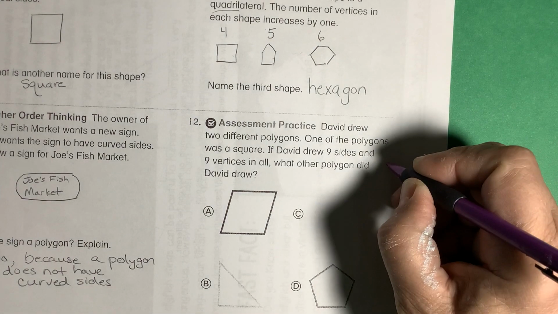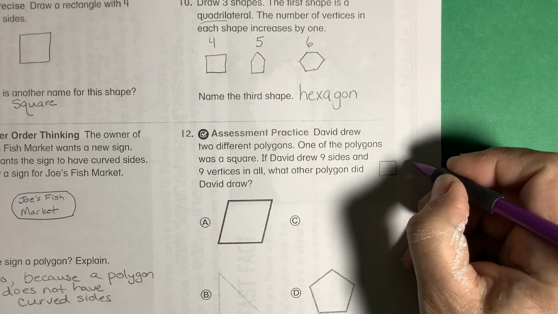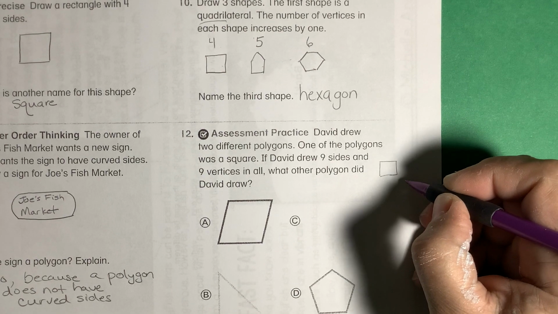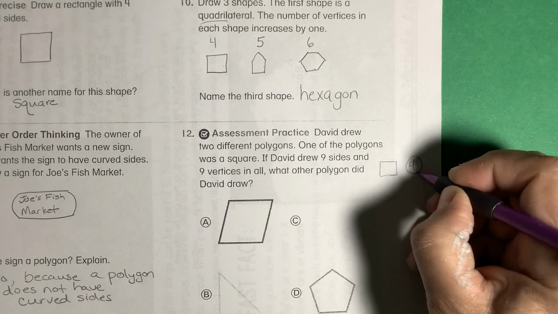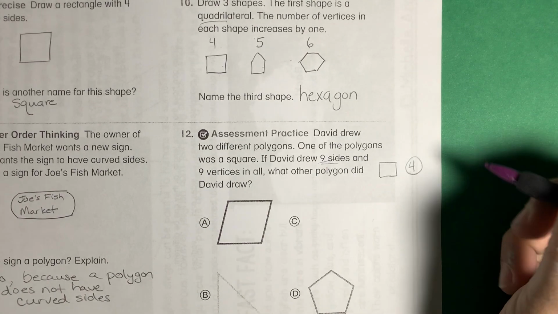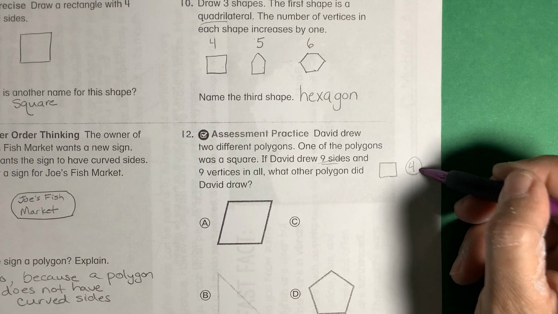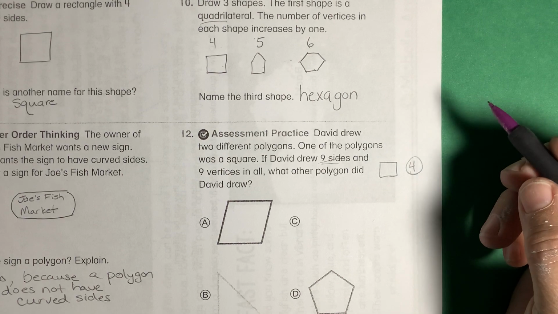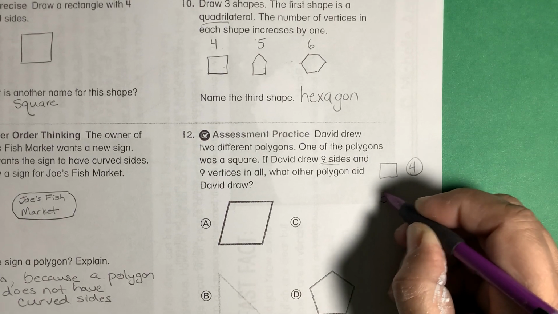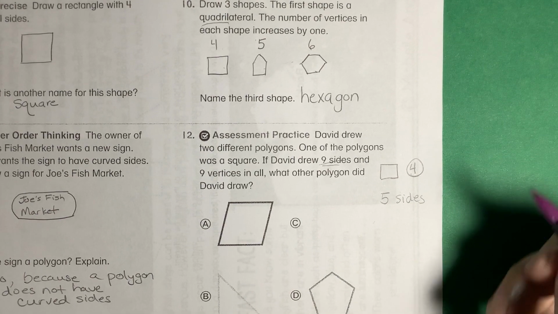So the square, if he drew the square, how many vertices and sides has he already used? Right, he's used 4. He drew 9 total, so how many does he have left if we take the 4 away from the 9? Right, he has 5 sides left and 5 vertices.